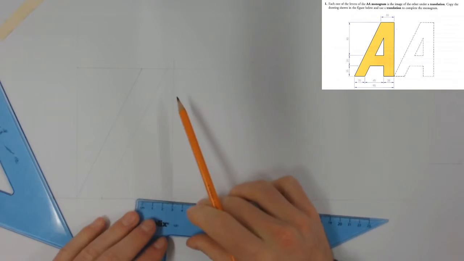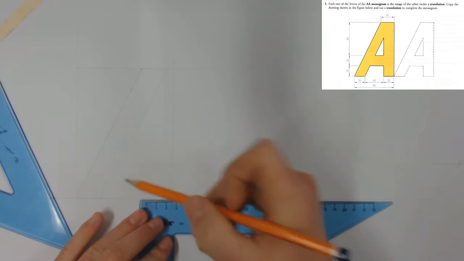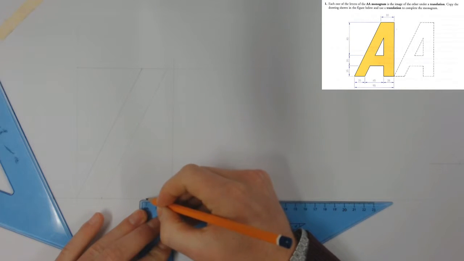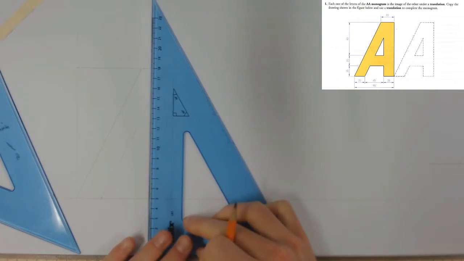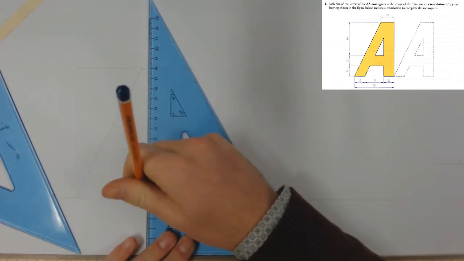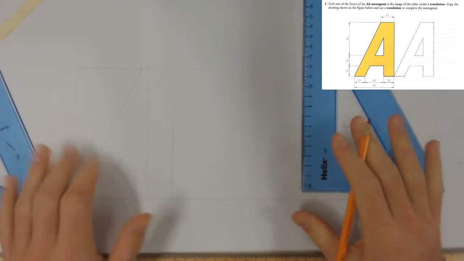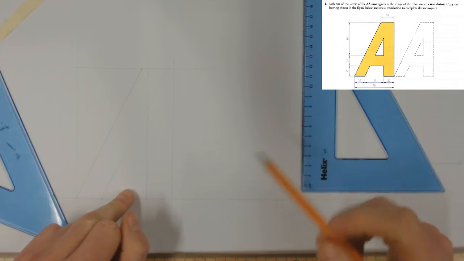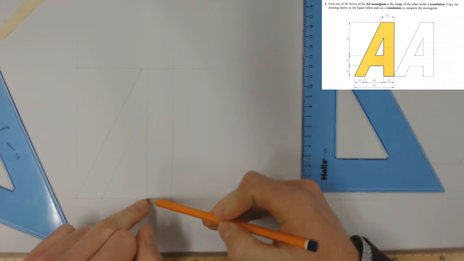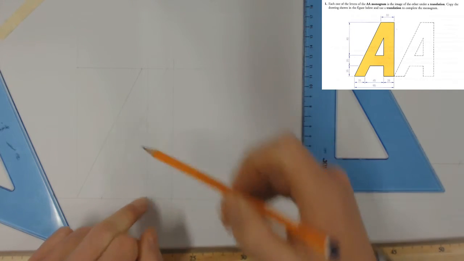So, draw the line in 25. In 25. And draw a line straight up. So far this is all construction lines. The next thing we're going to do is mark up. We're going to mark the heights. So we're going to have one mark here and another mark up here.